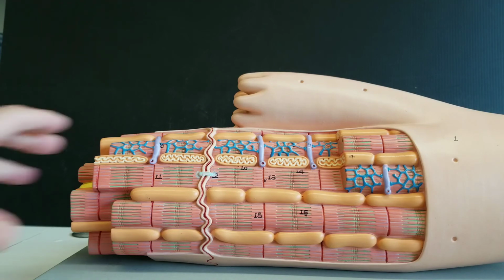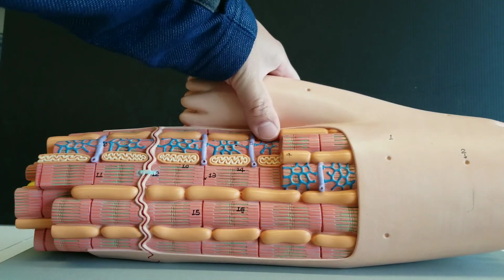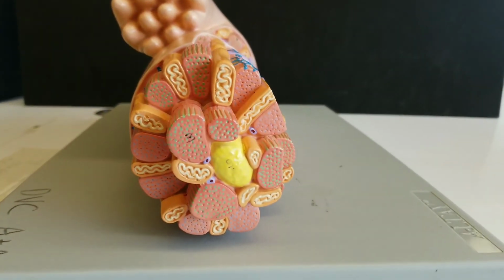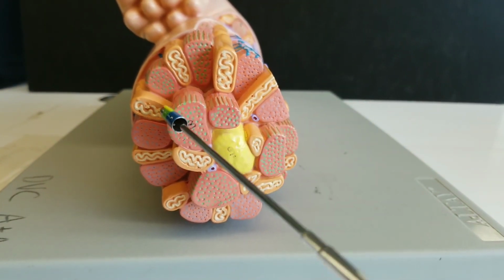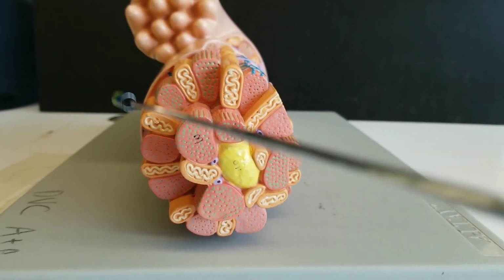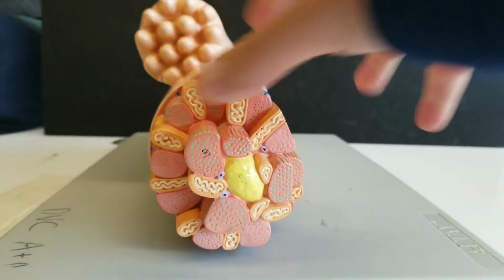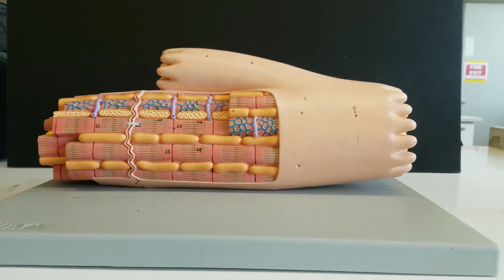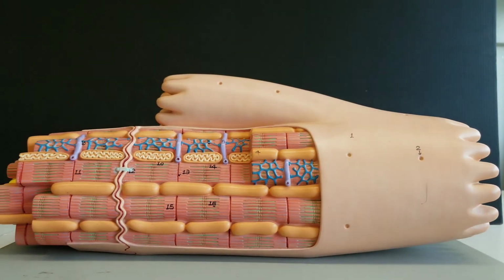This is a longitudinal cut. Oops, sorry. The longitudinal cut is here, and this is a cross section. You can see the myofibrils within the muscle fiber all bundled together to form a cardiac contractile cell. All right, that's that.